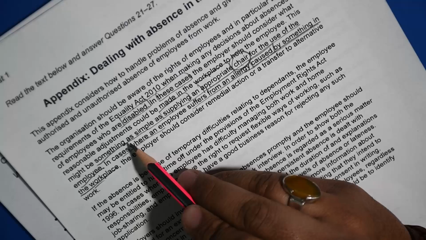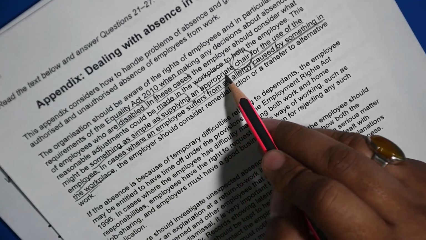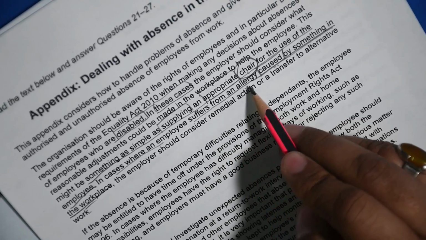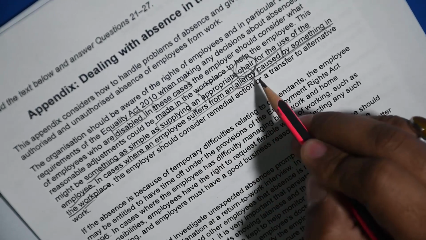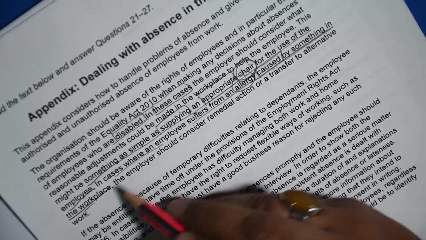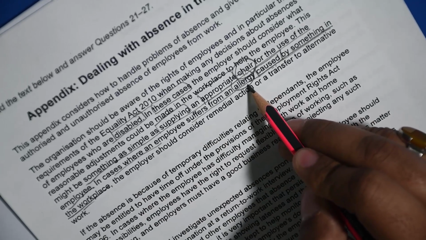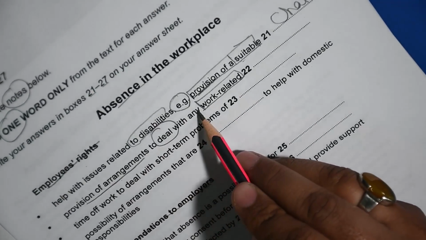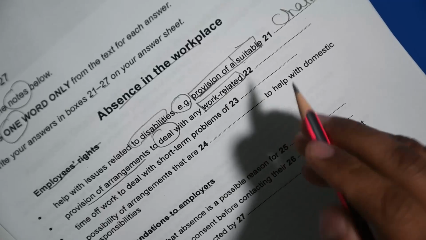They say, okay, as simple as supplying an appropriate chair, and then they say in cases where an employee suffers from an allergy, an allergy caused by something in the workplace. Now what is caused by something in the workplace? That is allergy. And what is the question? Provision of arrangement to deal with any work related allergy.